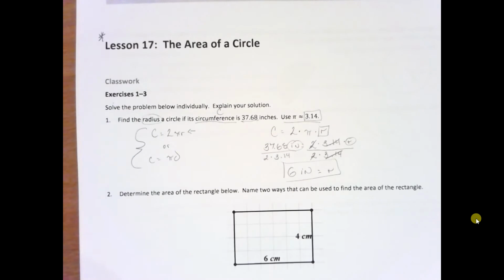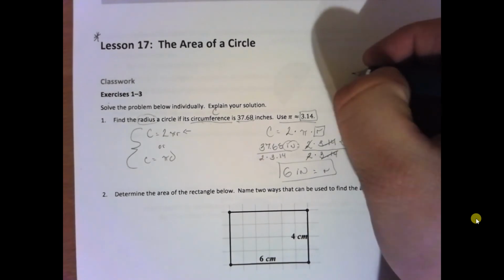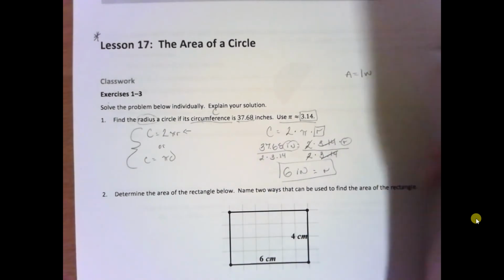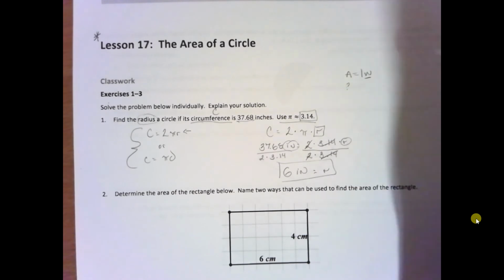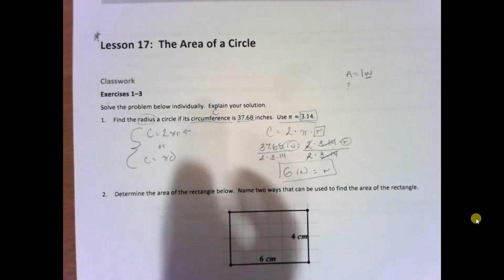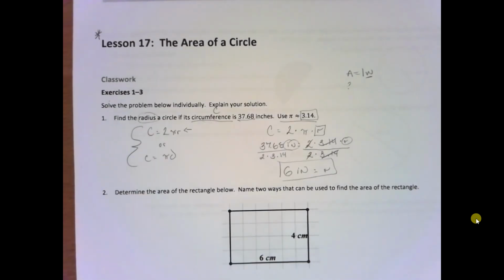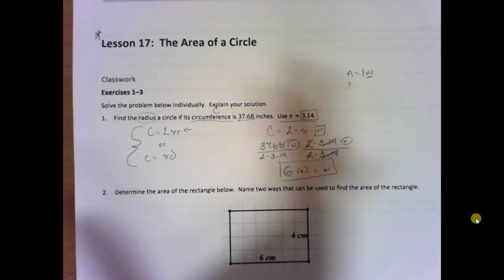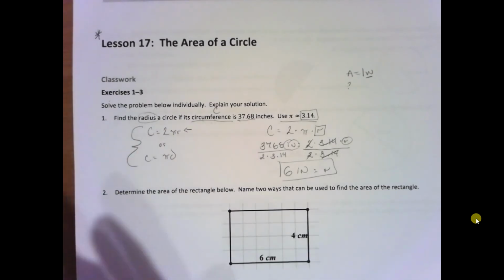This is when you're trying to find something in the problem other than what you're typically used to finding. Like if I had area equals length times width and I knew the area but I didn't know what the width was, I would solve by dividing both sides by the length to get the width. This is re-engineering a formula to solve for an unknown. Not really all that difficult.